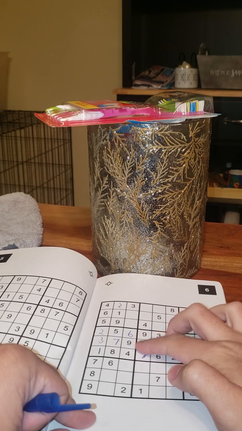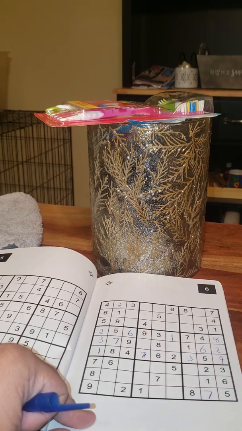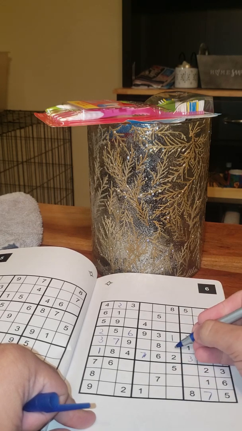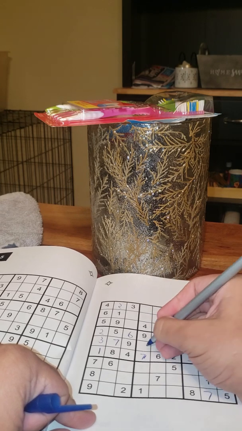Now we can focus on this middle box. So the numbers that are missing here are 5 and 4. There's a 5 right here. That means the only possibility is a 4. Now we got a 5.